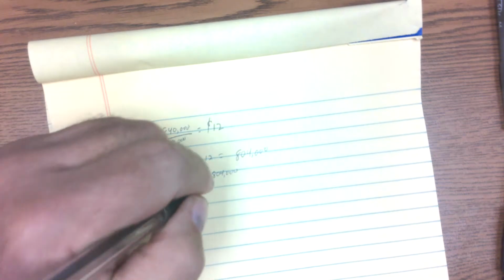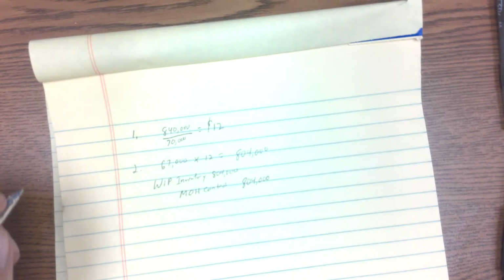Okay, so now our journal entry is going to be work in process inventory for 804,000, and we're going to have manufacturing overhead control for 804,000. So that's our journal entry. That's part 2.